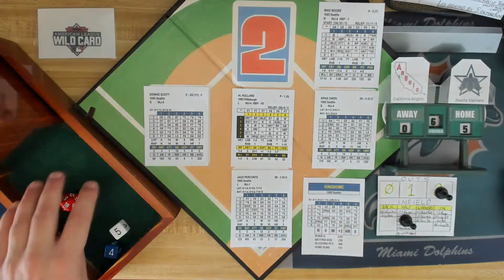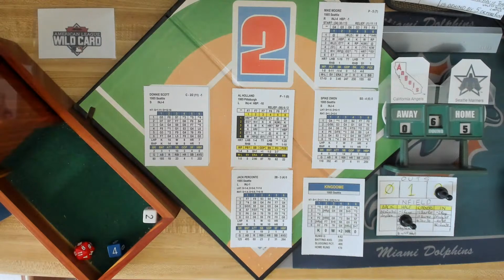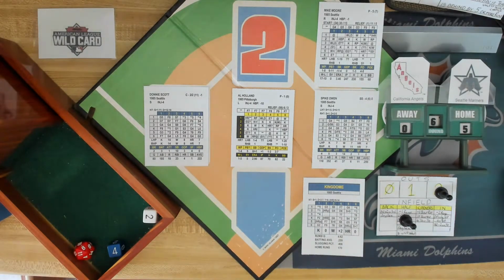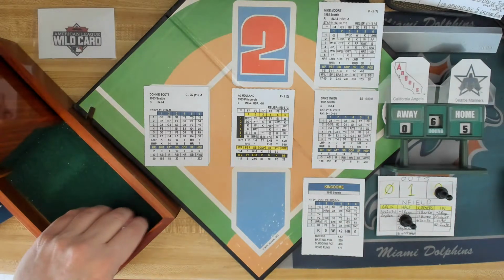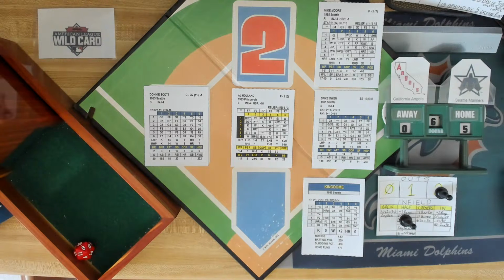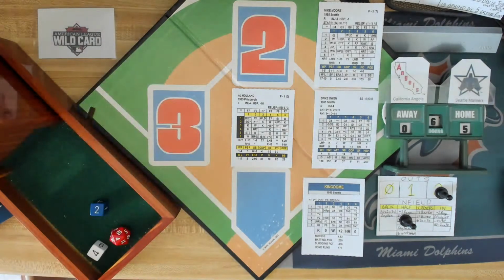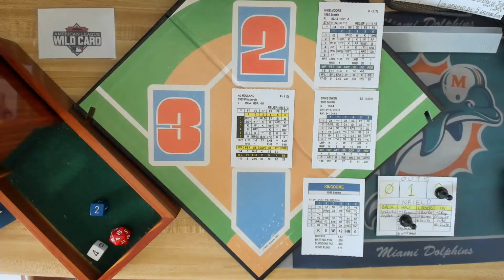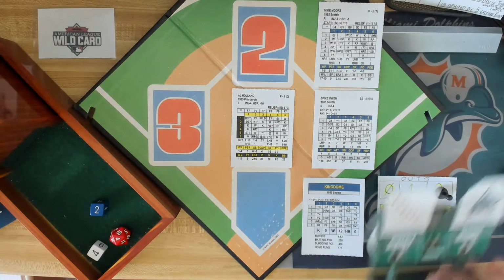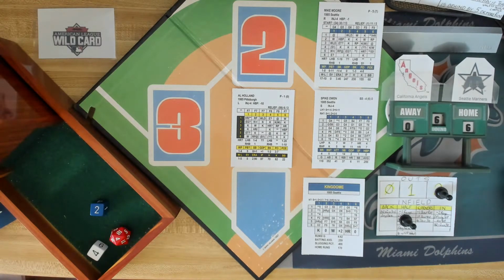Perconti has a sacrifice fly rating of 1. He does not bring in Scott on his own, so now Scott will try to score. His base running rating is a 2. Fly ball to right field is Jones. His arm rating is a 0. A 1-2, Scott scores. That is a 2. He will score. Scott comes in. Spike Owen holds at first, and the Mariners now lead it 6-0 on the sacrifice fly.